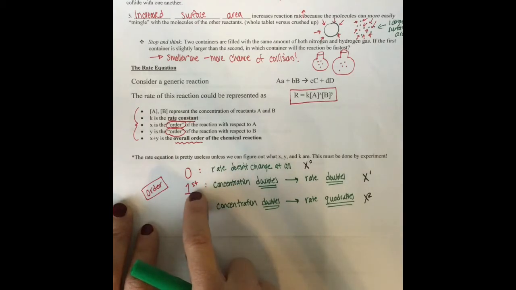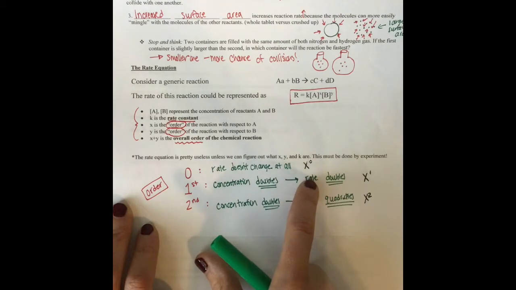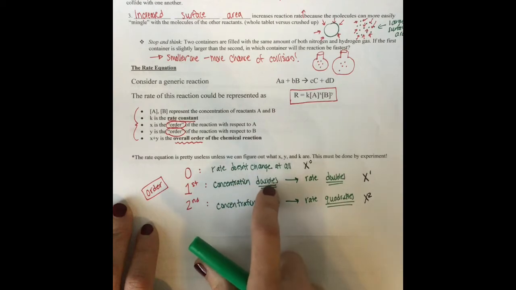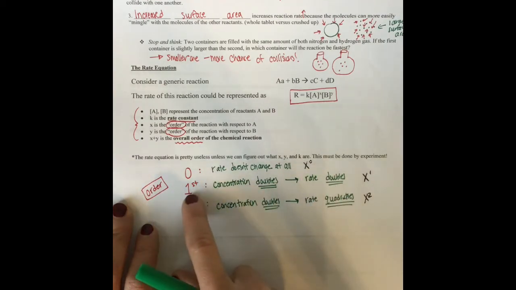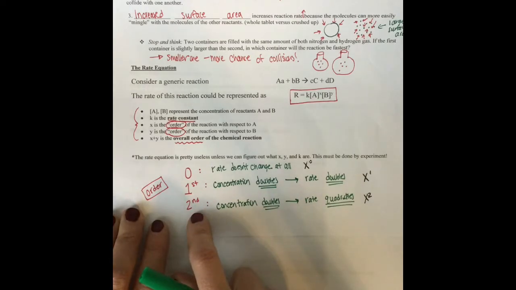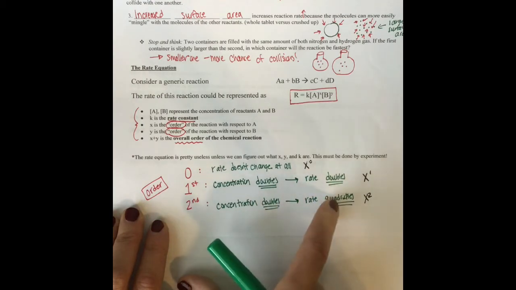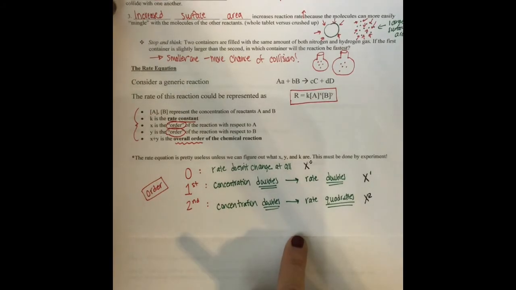In a first order reaction, the concentration and the rate are going to do the same thing. So if the concentration doubles, the rate is going to double also. That's a first order. And then a second order reaction means as you double the concentration, the rate actually quadruples. Okay, so it's like raising it to the 2nd power. So just keep those in mind as we go through these problems.